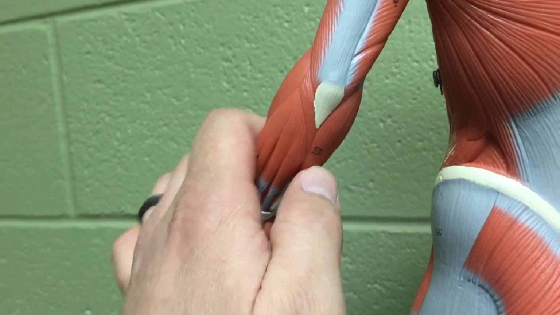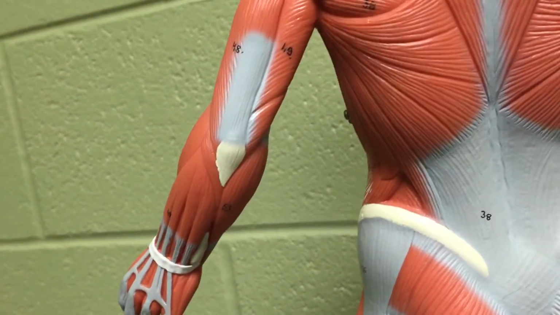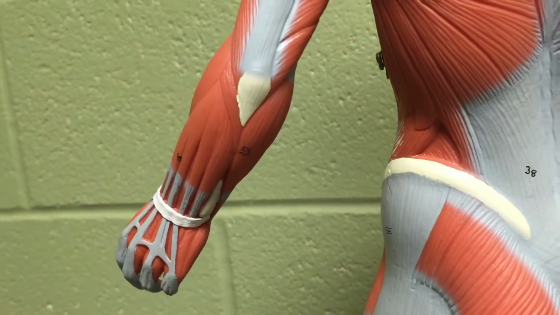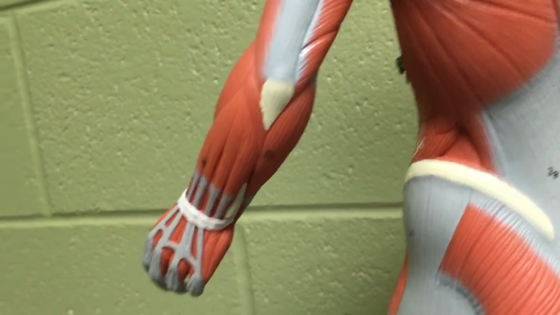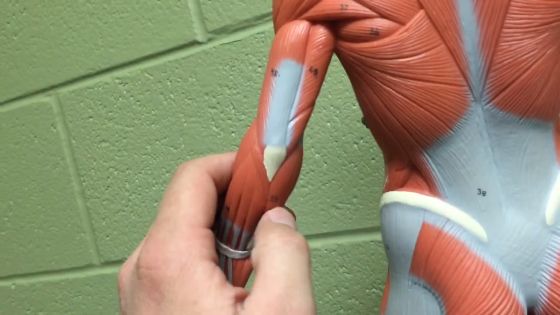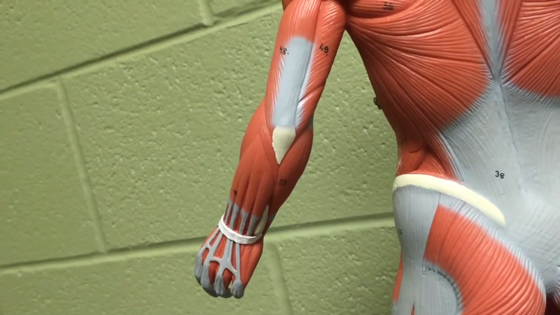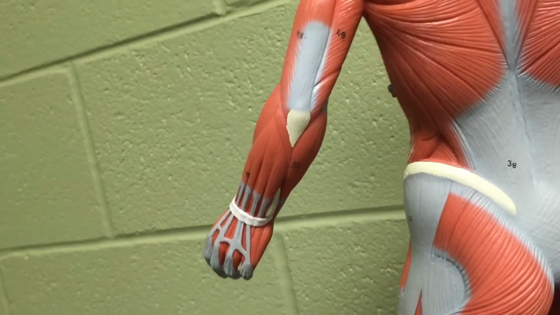Right there, number 53 is visible to show the flexor carpi ulnaris muscle, which, if you compare it to my forearm, would be the one that runs down my pinky side, and it actually is a little bit better shown from that posterior view.